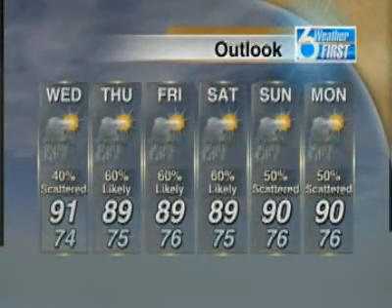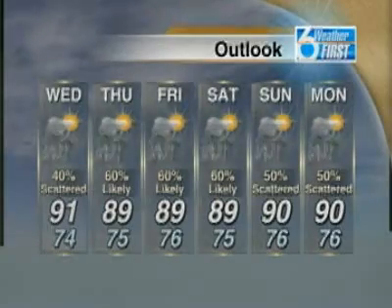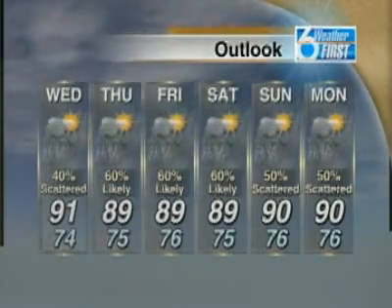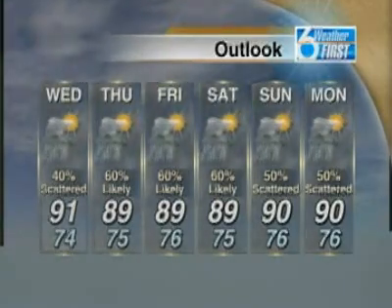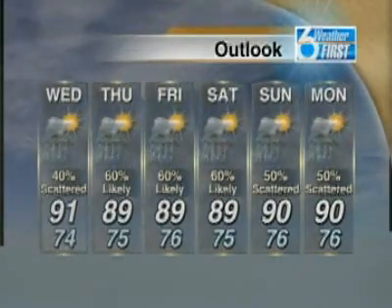There's a thunderstorm chance with that tropical wave coming closer to us, with temperatures in the upper 80s for highs, and then we'll have that southeasterly flow aiding the thunderstorm development every afternoon.